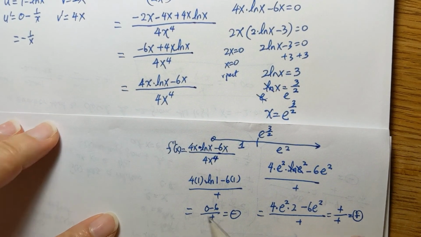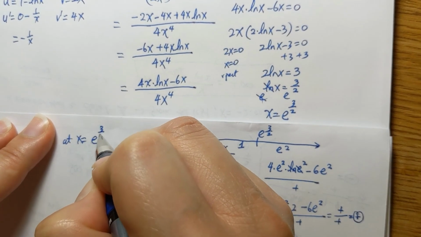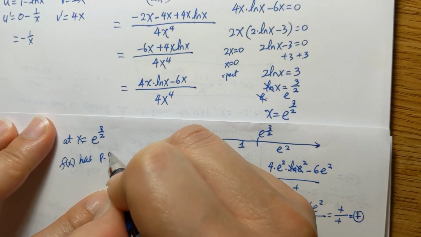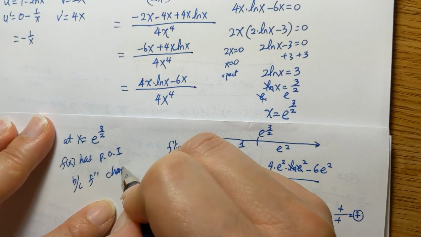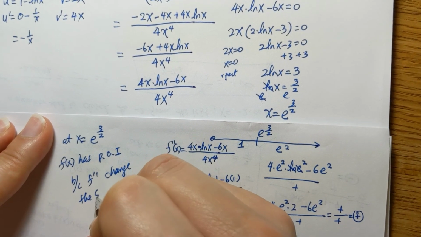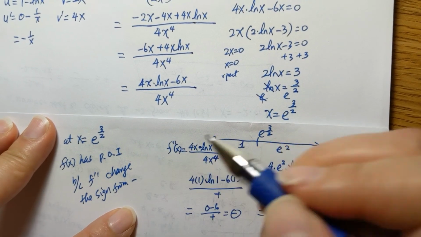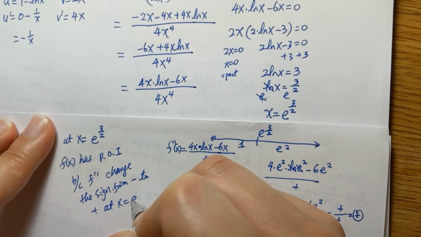So now we can make a conclusion. At x equal to e to the 3 over 2, f of x has a point of inflection because the second derivative changes the sign from negative to positive at x equal to e to the 3 over 2.